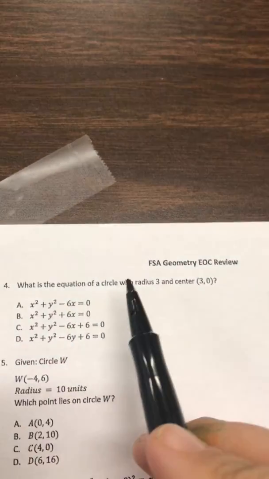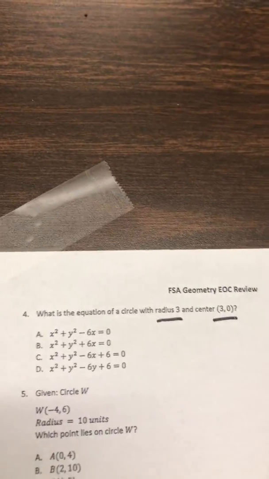Hi, here we are, EOC review number 14. So it says, what is the equation of a circle with a radius and a center?